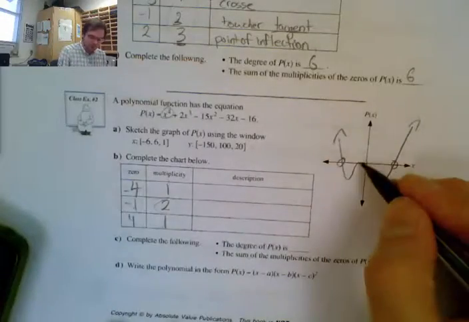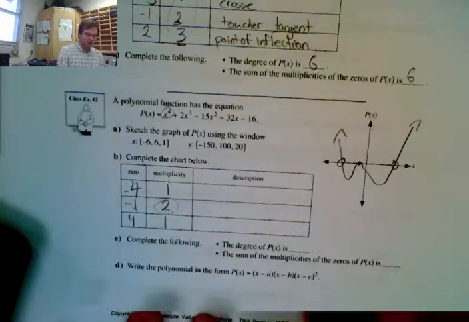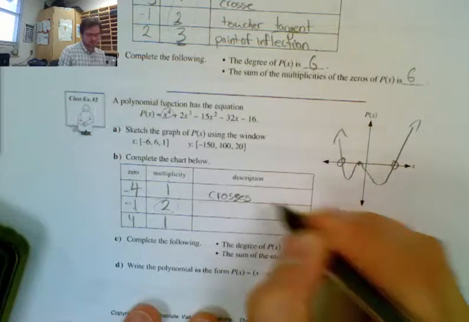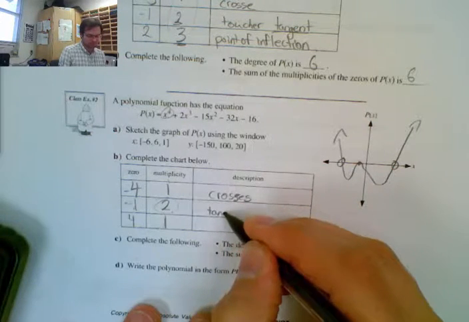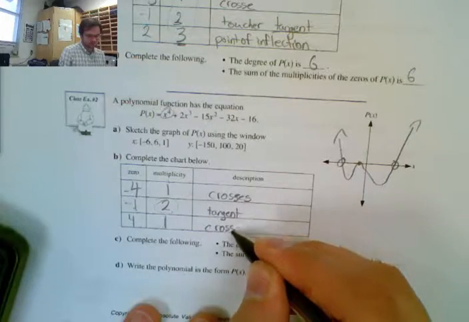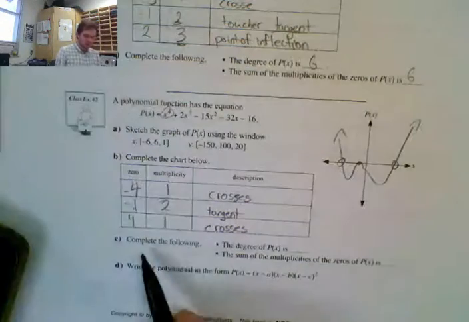So then this next one here, this toucher must be of degree 2. So this one just crosses. This one here is tangent. This one crosses. And that helps us find out what degree the tangent is. It's degree 2. Okay?